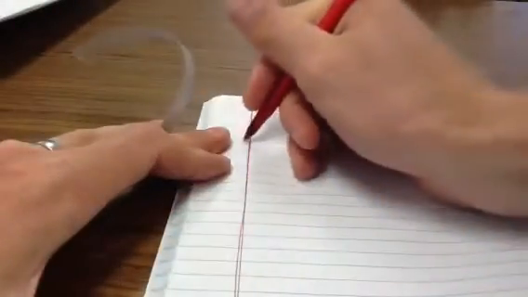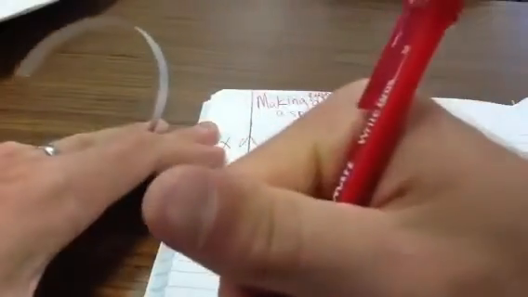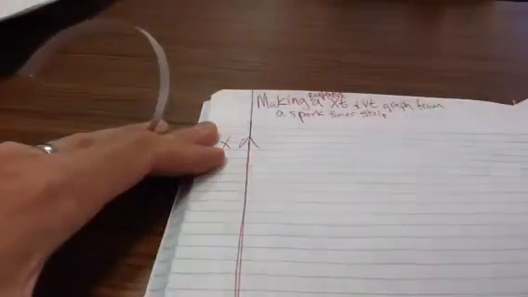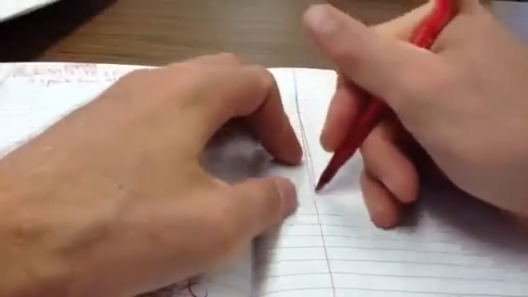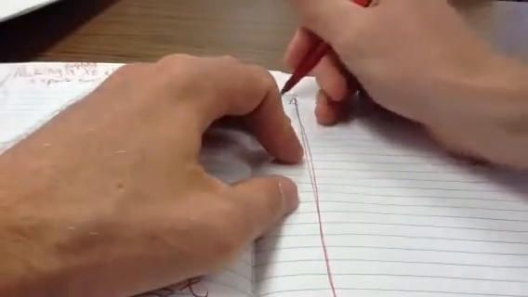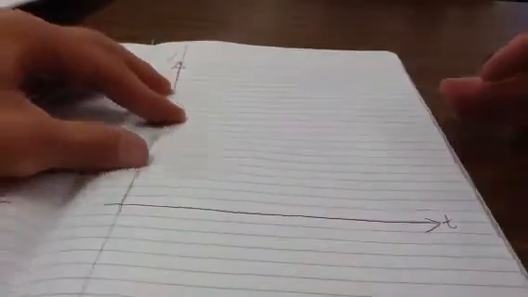So first thing I want to do is make the XT graph. So this is an X. The time axis is always the independent variable. And I want to make on this other side my VT graph. Time is the independent variable. Okay.